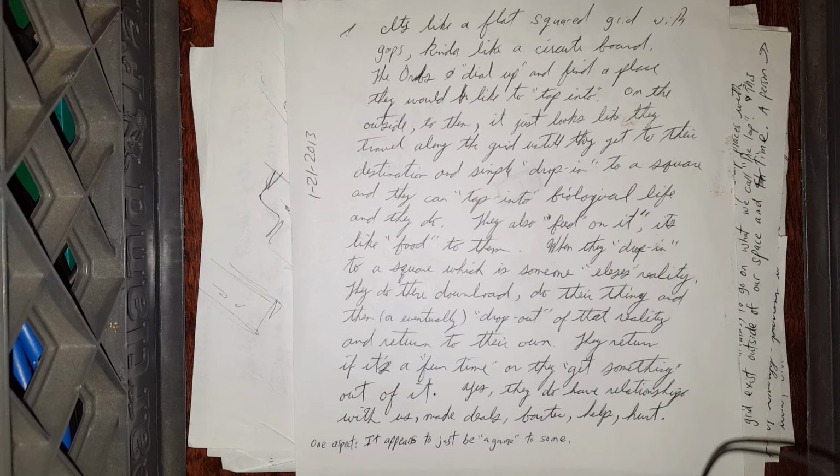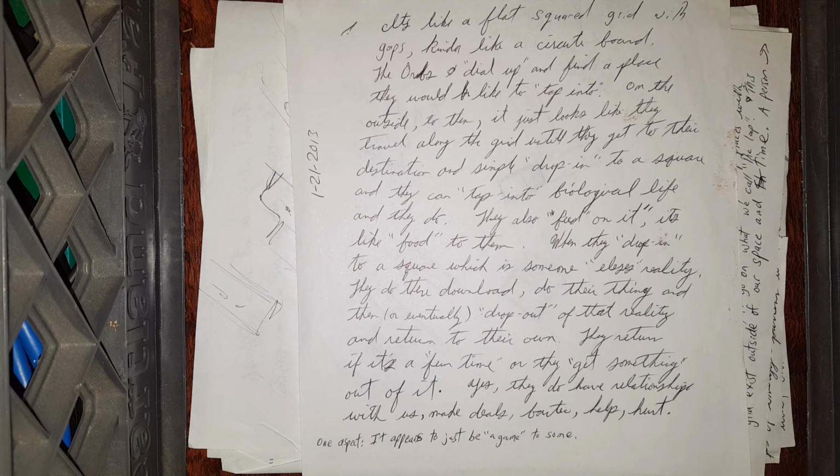Now, hopefully you can read this. Basically, you go into meditation. That is the only way I can describe this. It's kind of like a flat square grid with gaps, kind of like a circuit board. I'm explaining how the enemy works. So the enemy is like a computer working on a grid, kind of like a circuit board, and they're like orbs, and they dial up on people, and they tap into you, and then they download into your brain, known as possession in the Bible.